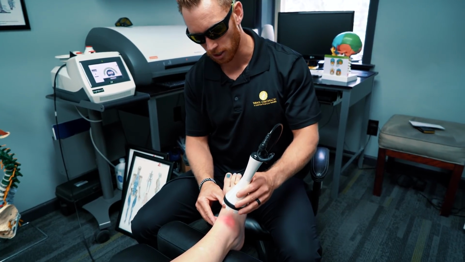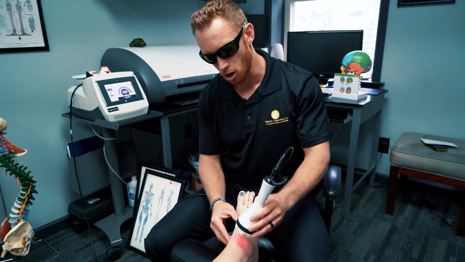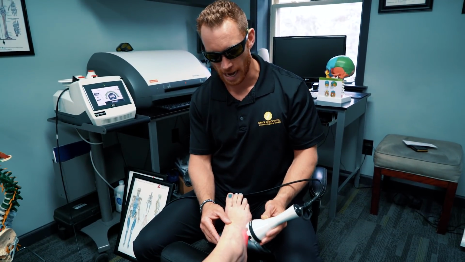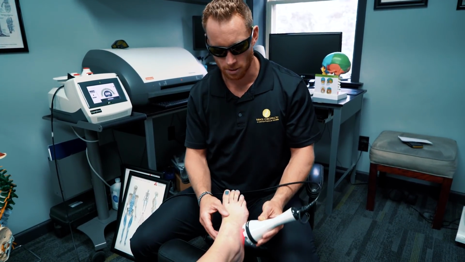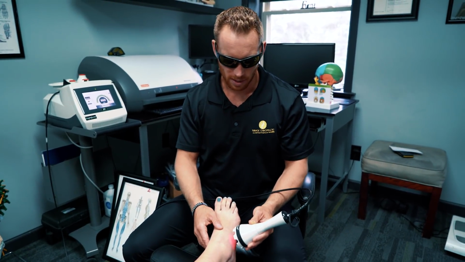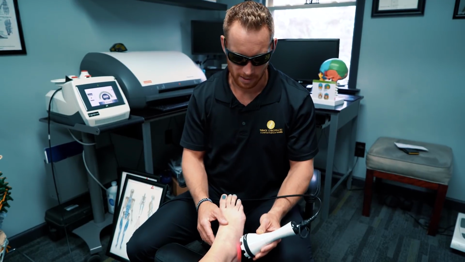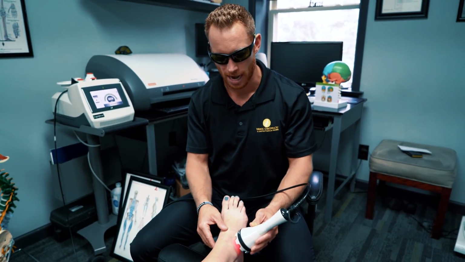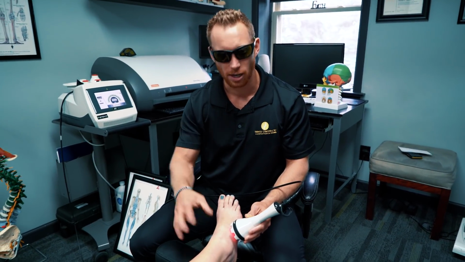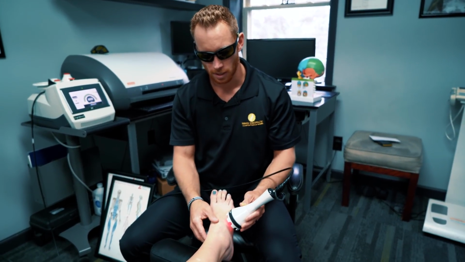And what we're going to do is just a little laser treatment over top of the area where she sprained and rolled the ankle. Again, it's that ankle inversion sprain. So the lateral ankle ligaments get damaged and stretched out. The peroneal compartment and the tendons right here can get stretched out.